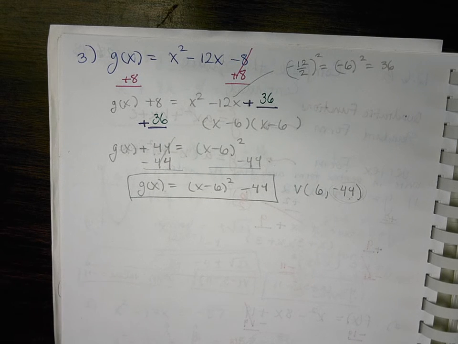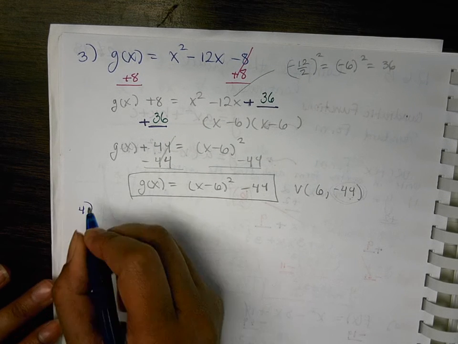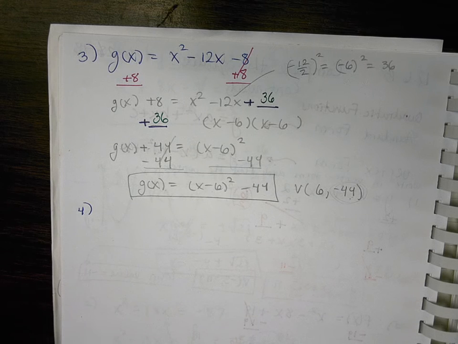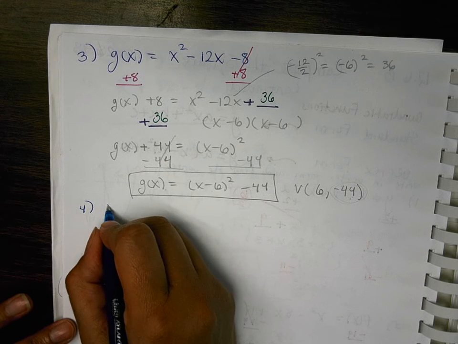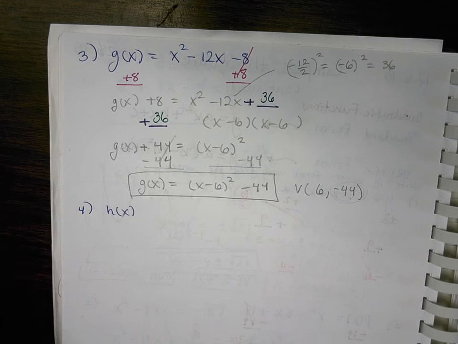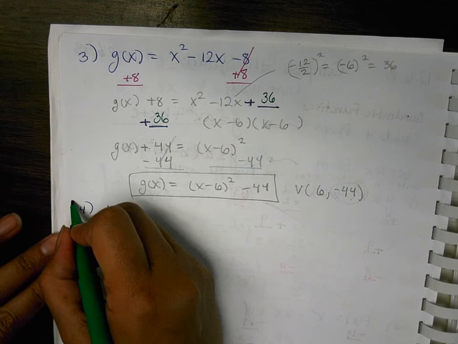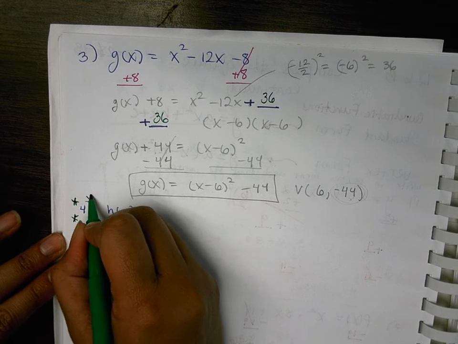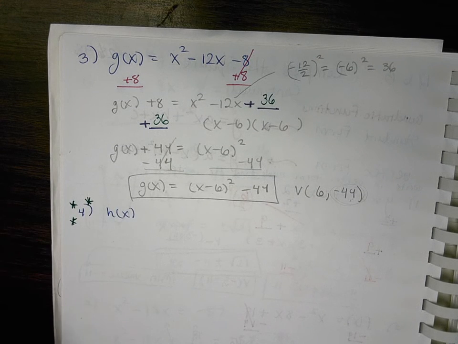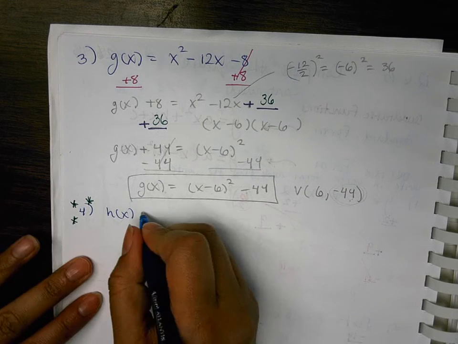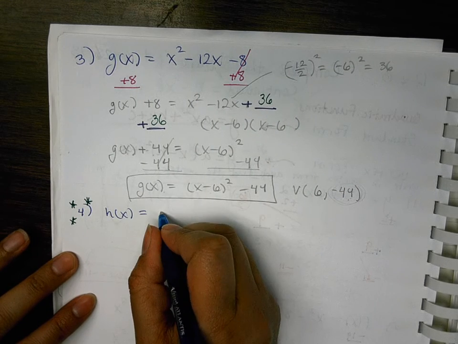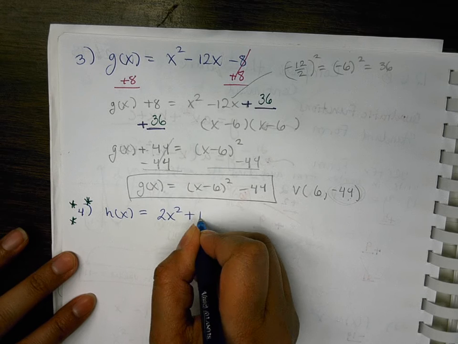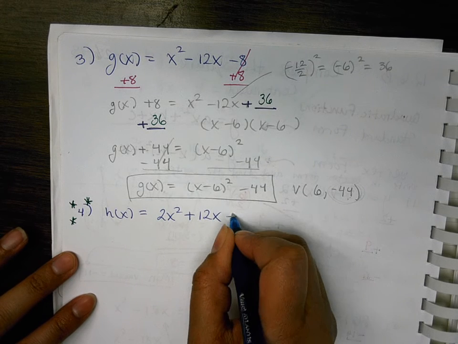All right, number 4. This is where it gets a little tricky, so I really want to make sure you guys are paying attention. I'm going to put stars by this one because this is one that kids tend to miss on a test. h of x equals 2x squared plus 12x plus 23.